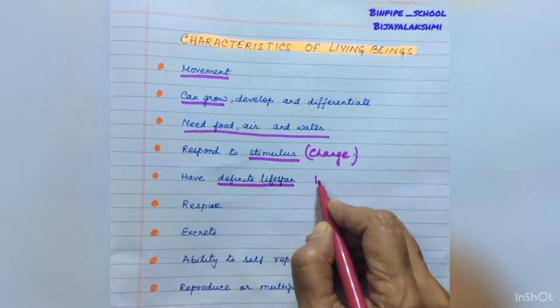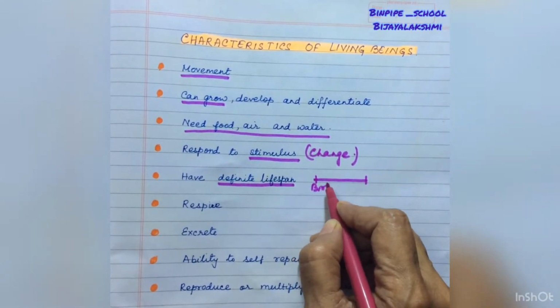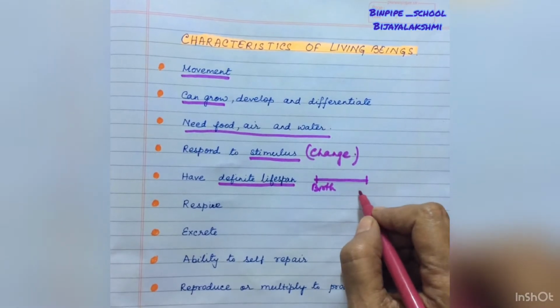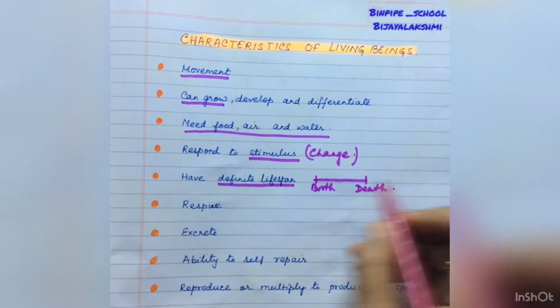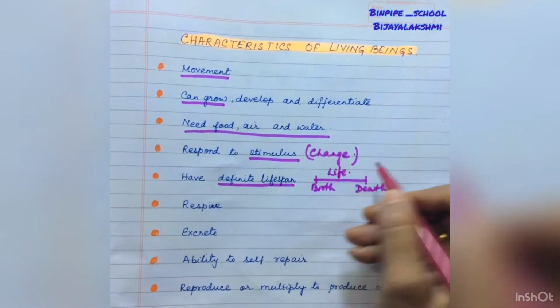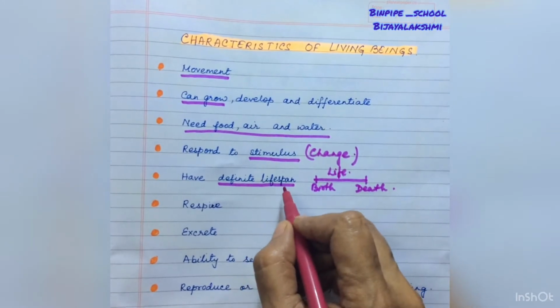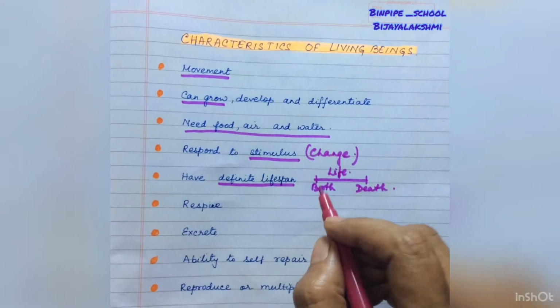So the time between the birth and the death is the lifespan. Each and every living being has a definite lifespan. A definite lifespan is one of the important characteristics of living beings, meaning they are mortal. Nobody is immortal.